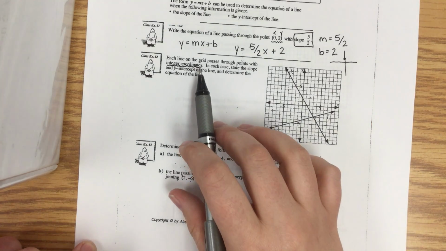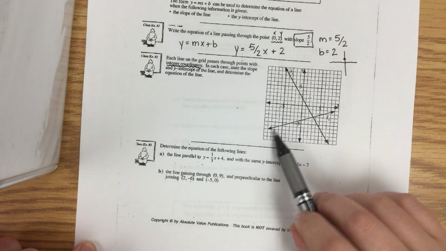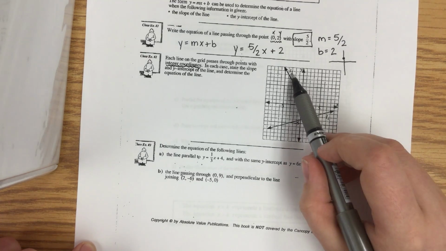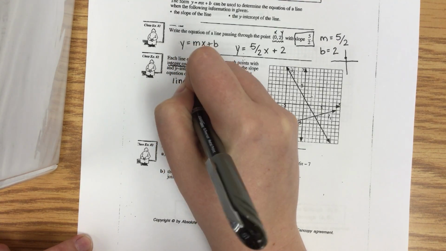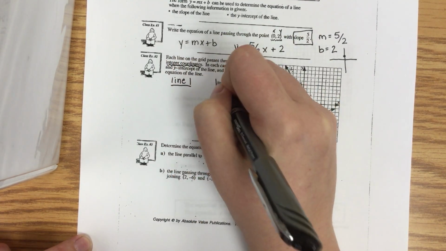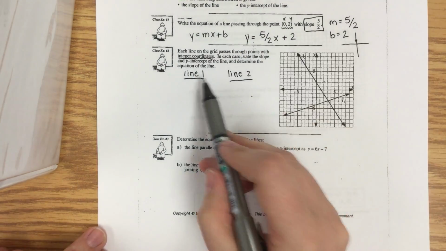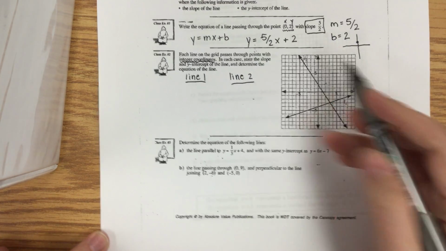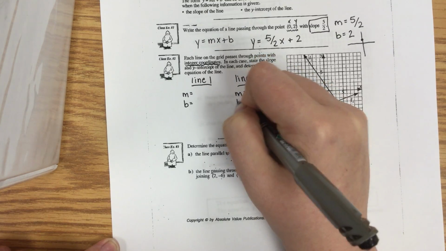So we're going to go here. Say, in each case, what is the slope and y-intercept of the line? If you look very closely, you're going to see a little L1 down here. That's going to be line 1, and L2 is going to be line 2. So I'm going to go right away and write line 1, line 2, so I can sort for myself which one I'm working with. So line 1 is going to be the one with the little L1. I need to know the slope and the y-intercept of that line. So I need to know, what is the slope? What is the y-intercept? What is m and b? Same thing for line 2.